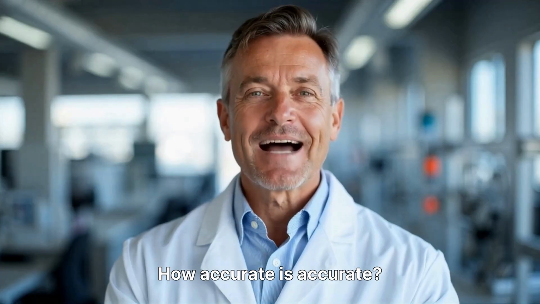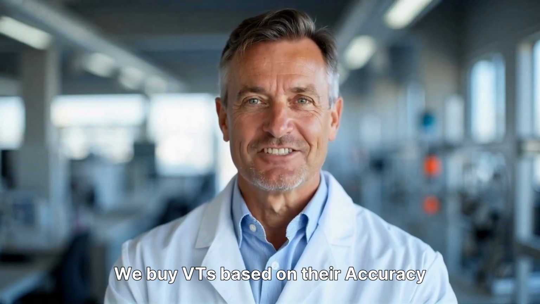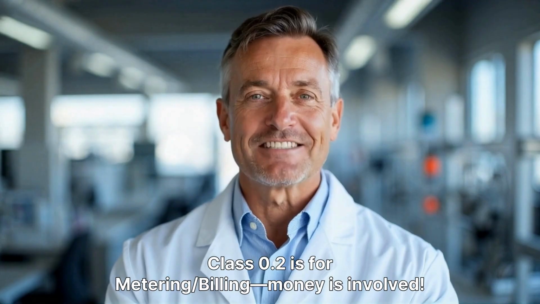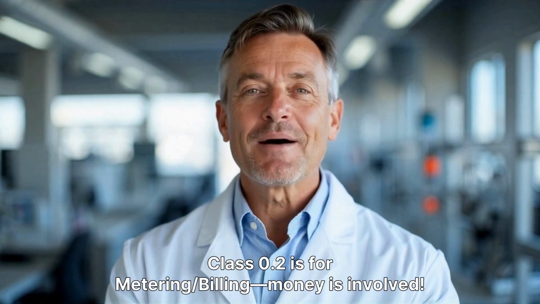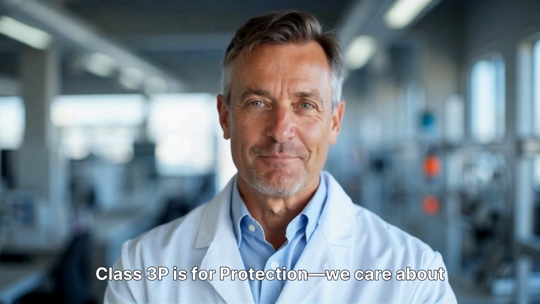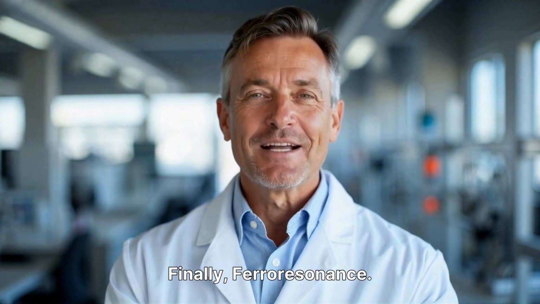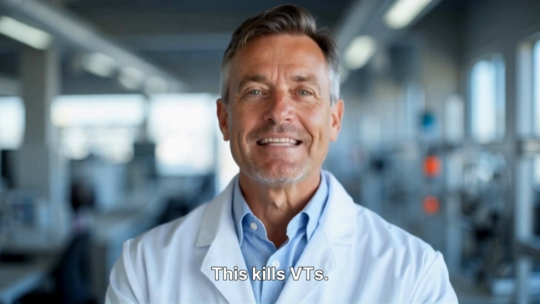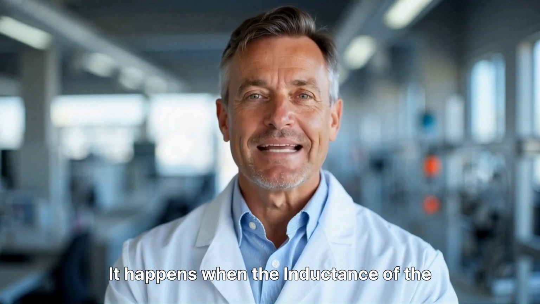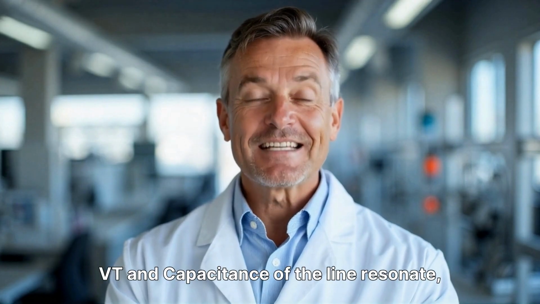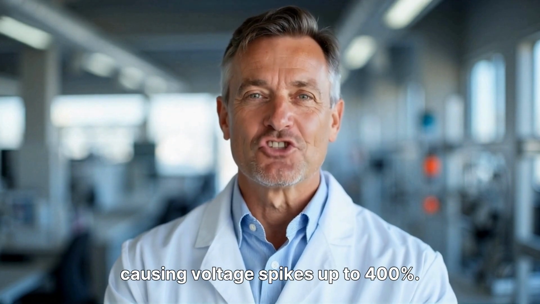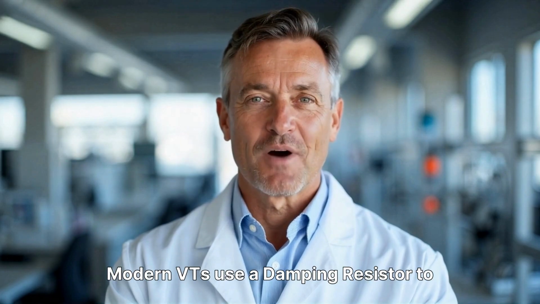How accurate is accurate? We buy VTs based on their accuracy class. Class 0.2 is for metering billing. Money is involved. Class 3P is for protection. We care about reliability during faults. Finally, ferroresonance. This kills VTs. It happens when the inductance of the VT and capacitance of the line resonate, causing voltage spikes up to 400%. Modern VTs use a damping resistor to absorb this.